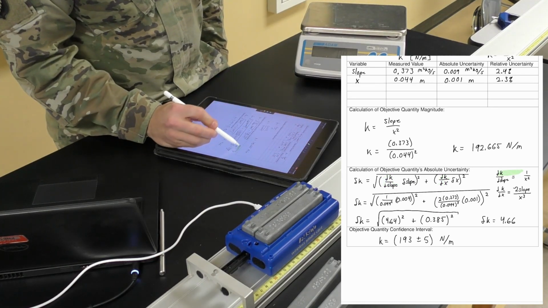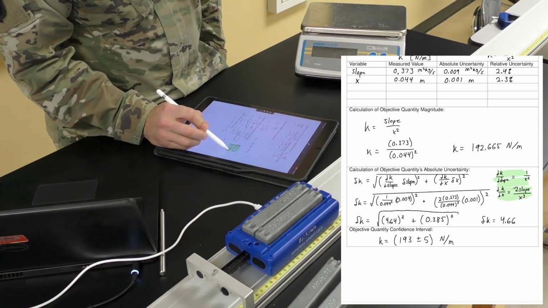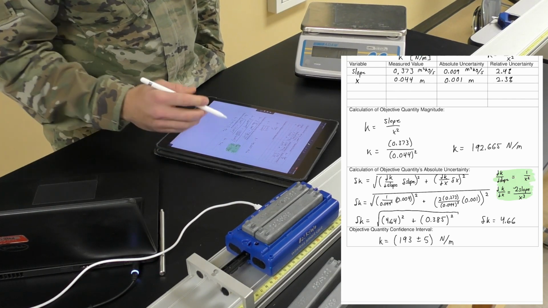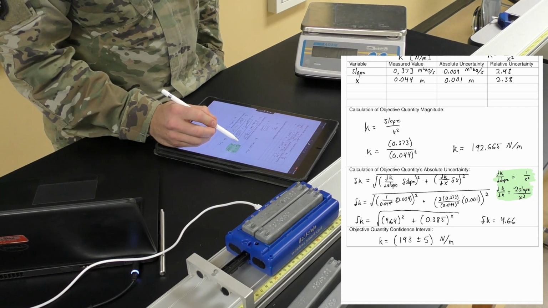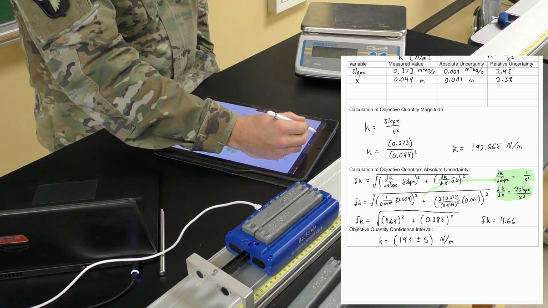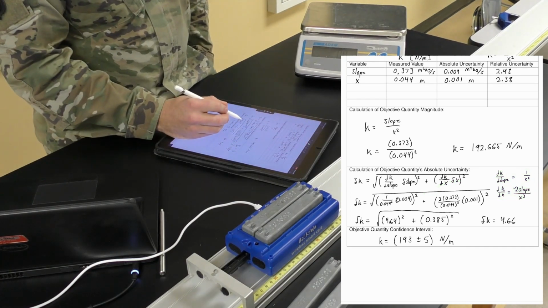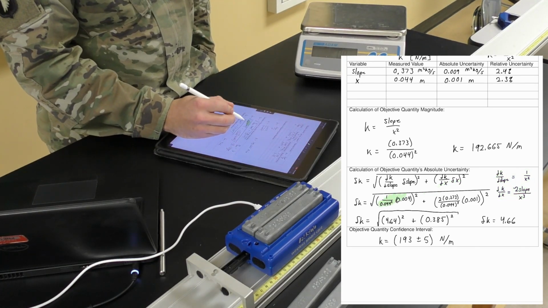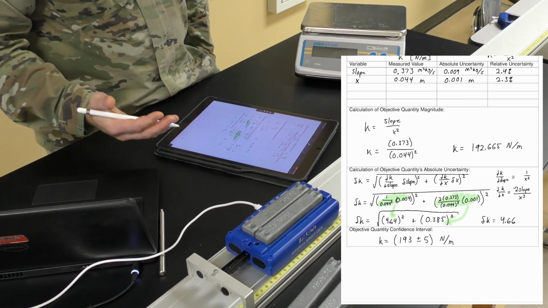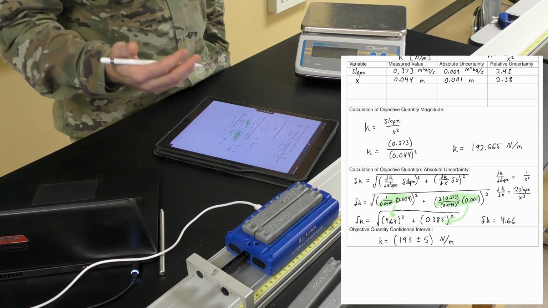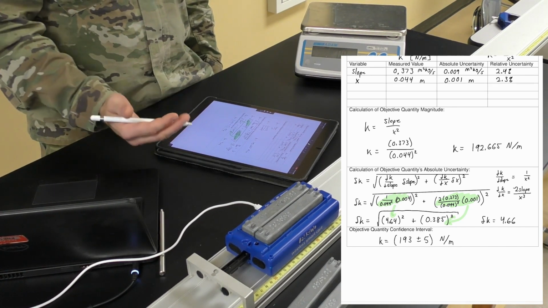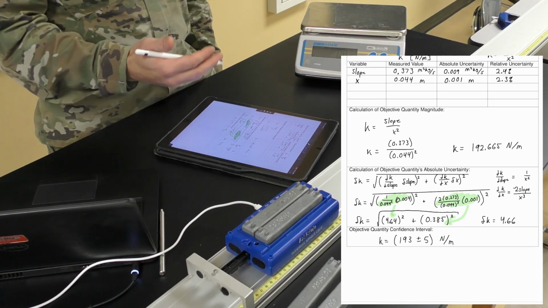Over here, I went ahead and took the partial derivatives of the calculation for my spring constant, and then I substituted my values into this expression. I calculated this value and reported it here, and I calculated this value and reported it here. I did this so that I can assess which measurement or value within my experiment contributed the most to the uncertainty of my experiment.